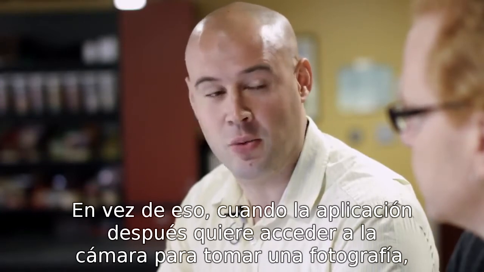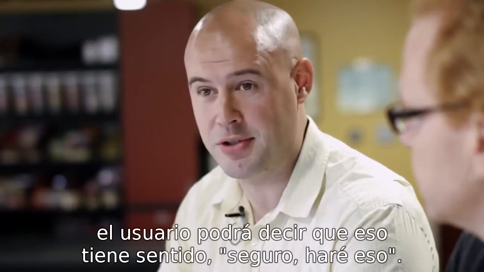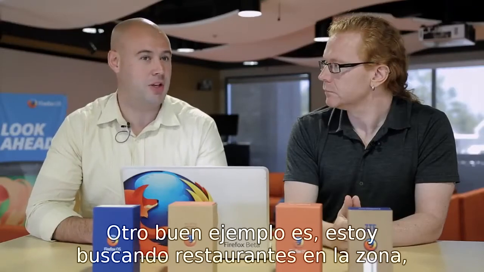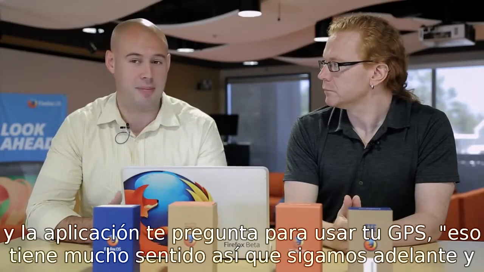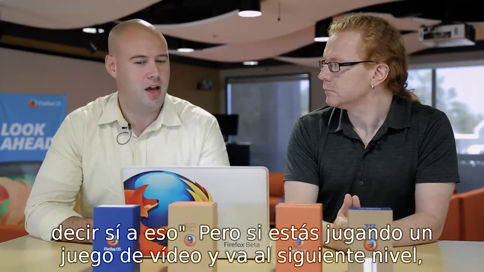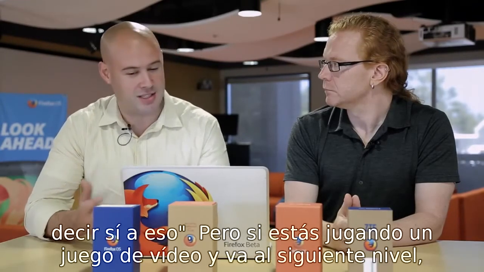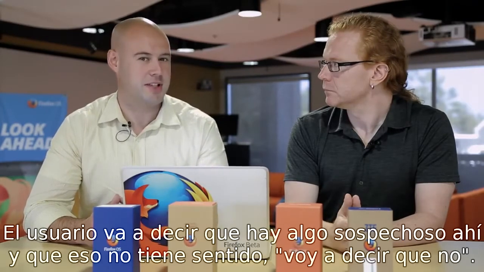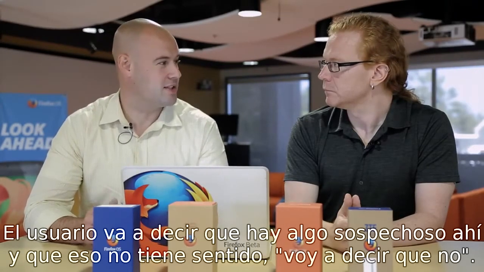Instead, when the application later wants to access the camera to take a picture, the user could say, oh, that makes sense, sure, I'll do that. Or another good example is, I'm looking for restaurants in the area, and the app asks to use your GPS. That makes perfect sense, so let's go ahead and say yes to that. But if you're playing a video game and you're going to the next level and the app says, I'd like to access your contacts, the user's going to say something's fishy here. That doesn't make any sense. I'm going to say no.